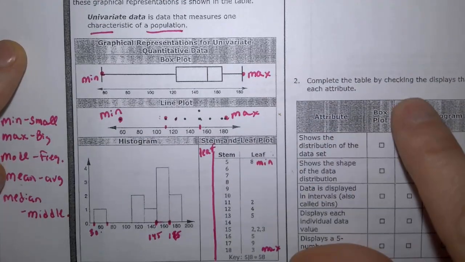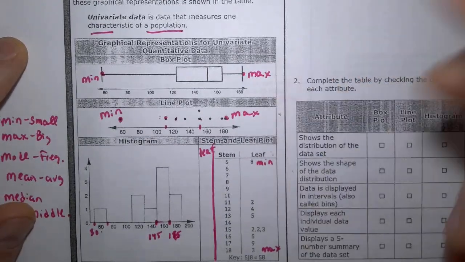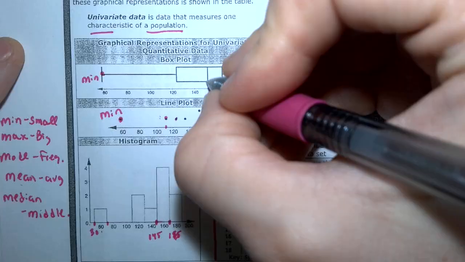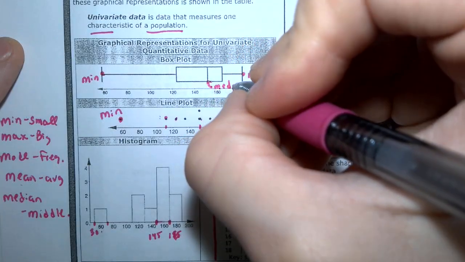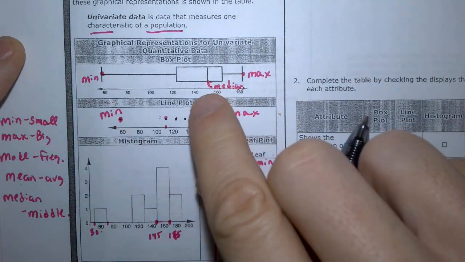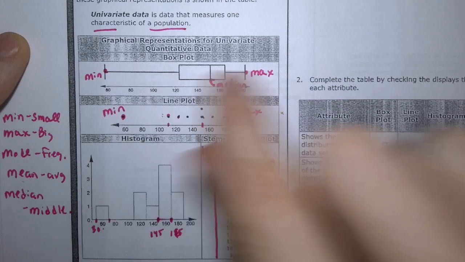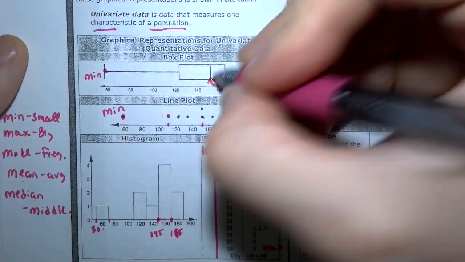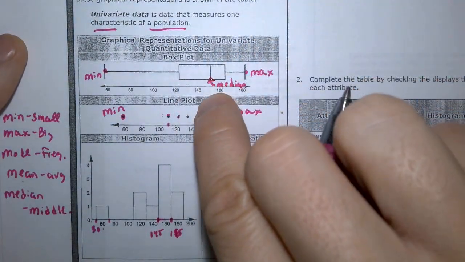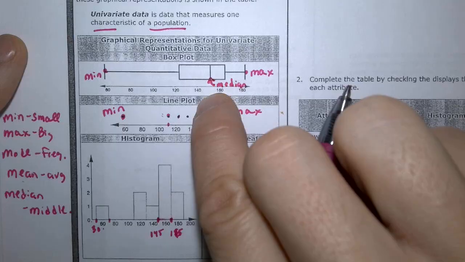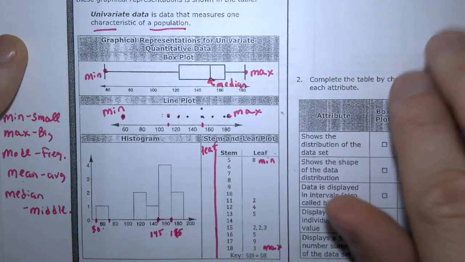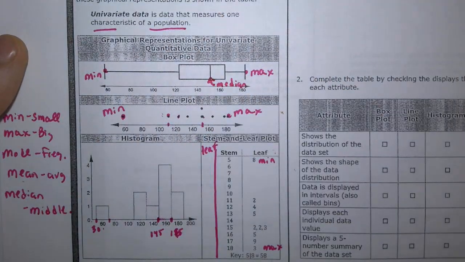Now, a box and whisker also tells you not the mean, but the median. So this is the very middle value, even though it doesn't look it. This guy right here, 100 and it looks like 151 or 150 is the median, which means that half of the data is above that number and half of the data is below that number.